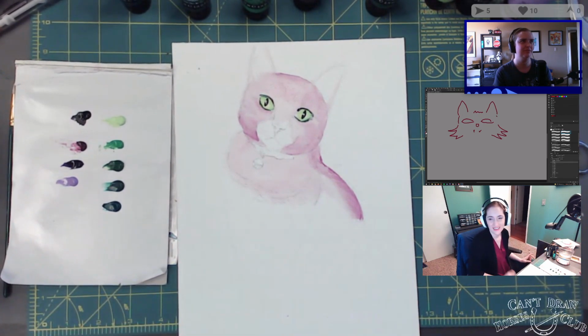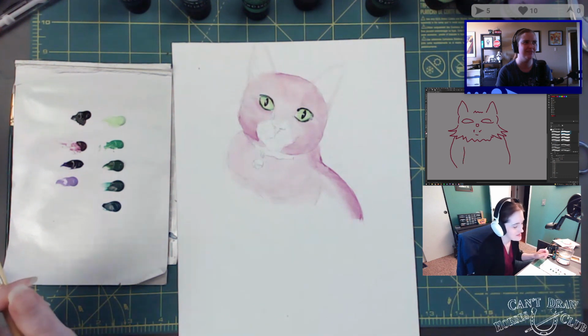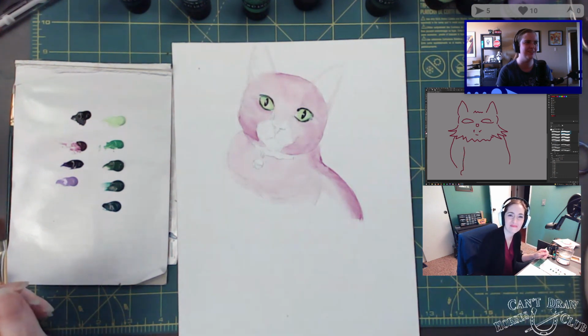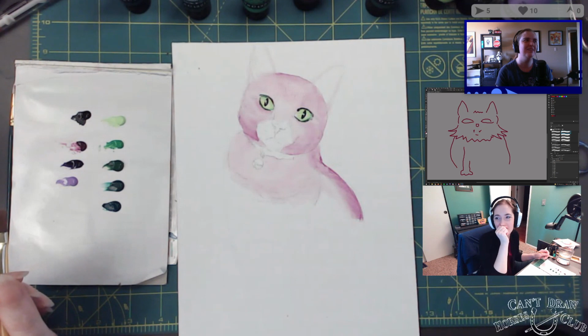Looking at the colors, so I have green and purple. So to do a split complementary, I can add orange. Or triadic is also an orange, a less red orange. I don't know how cat bodies go. They have feet that go in the front that are round.